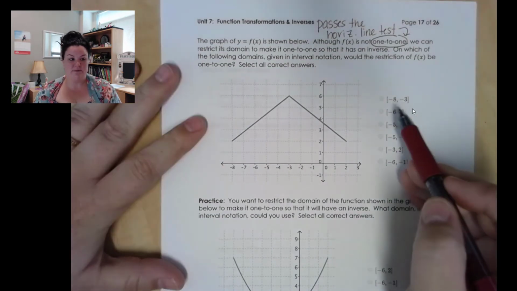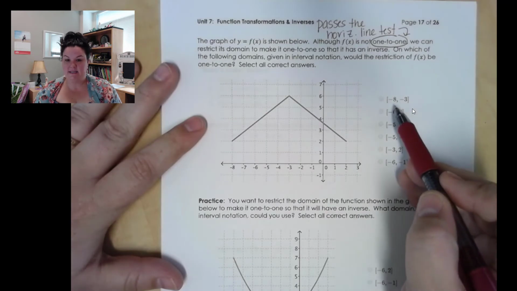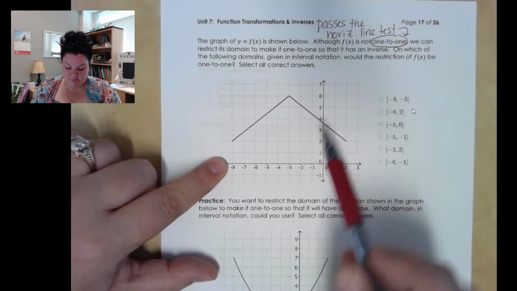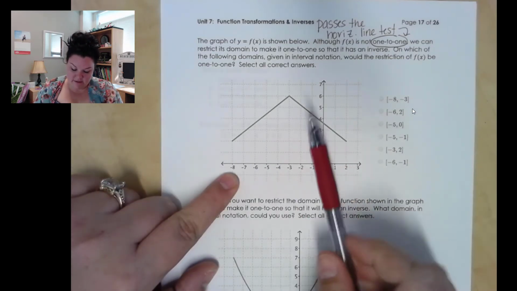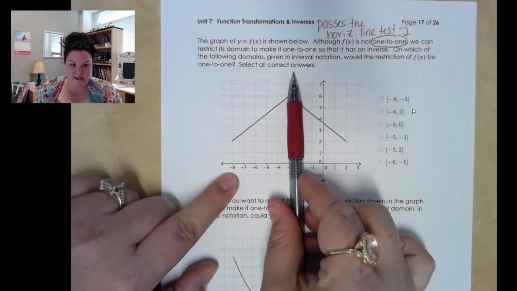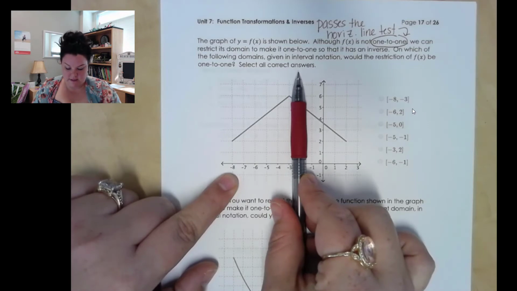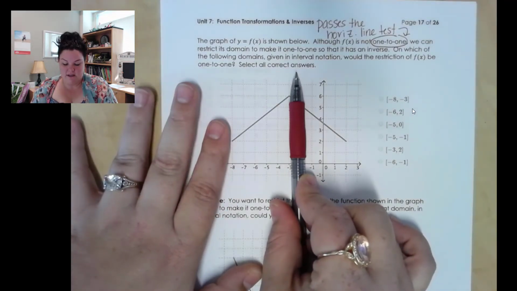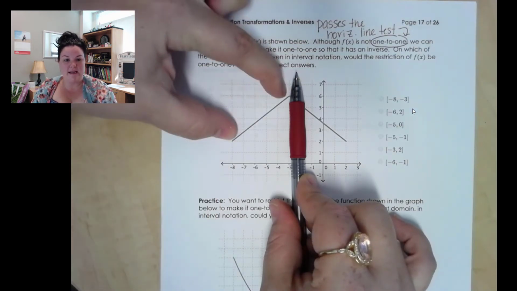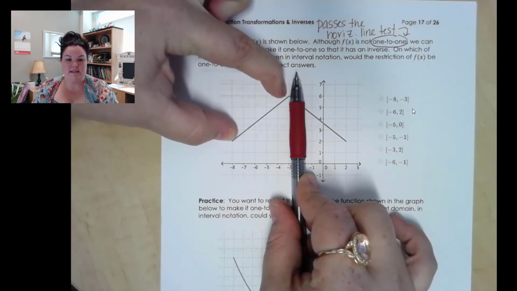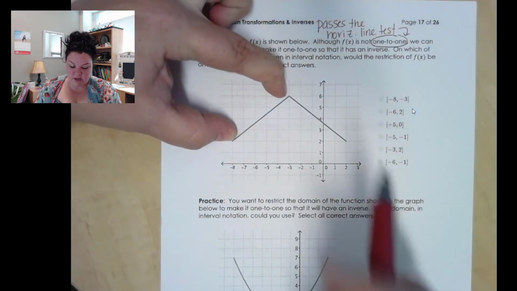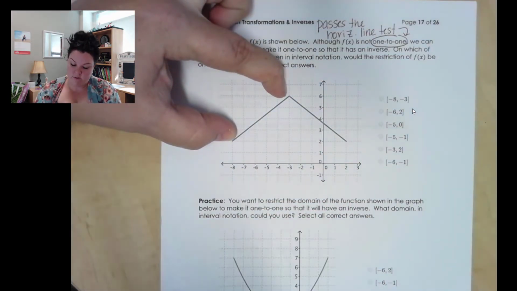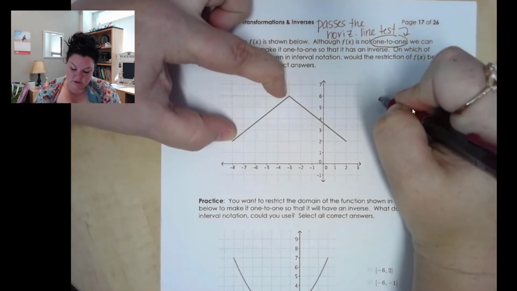So let's look at this first option, -8 to -3. So we're looking at this function from -8 to -3. So here's -8 and here's -3. So between my finger and the pen, would just this piece right here pass the horizontal line test? And it would, right? If I draw any horizontal line on that piece, it's only going to cross one time. So that one works. Yes, that is a solution.